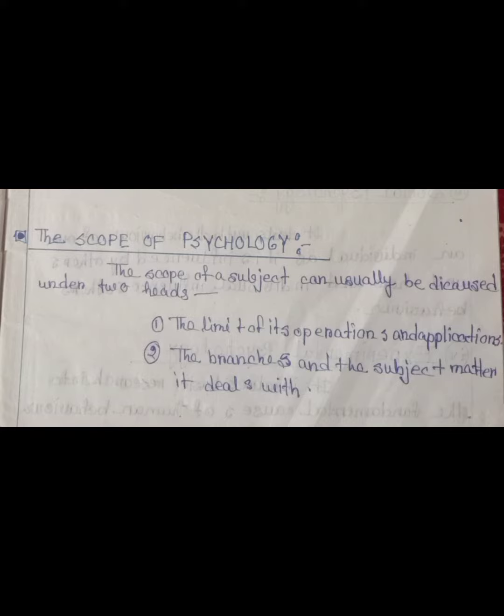Number one is the limit of its operations and applications, and number two is the branches and subject matters it deals with. These two are the scope of psychology.